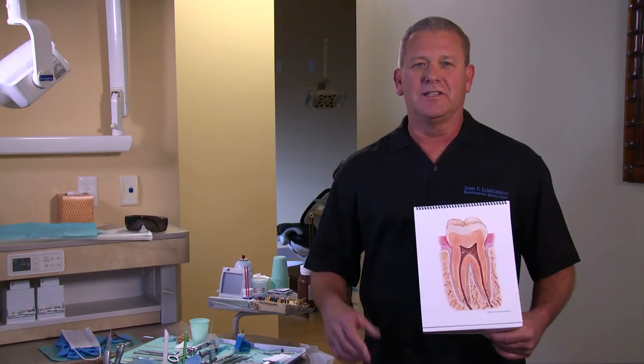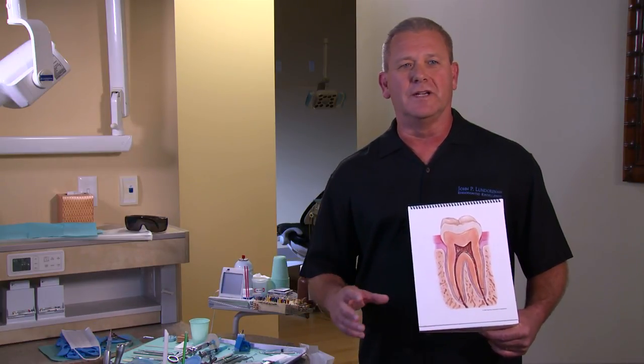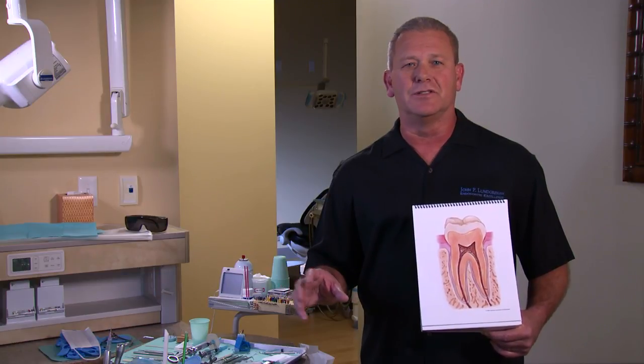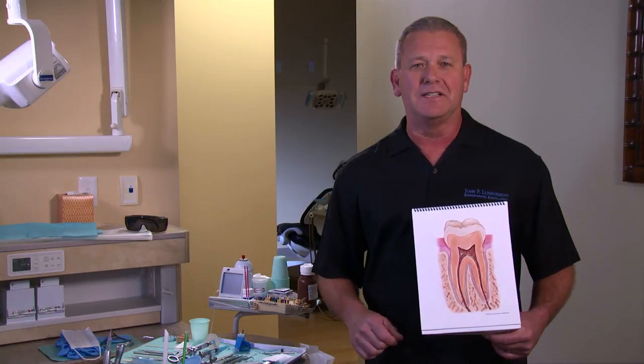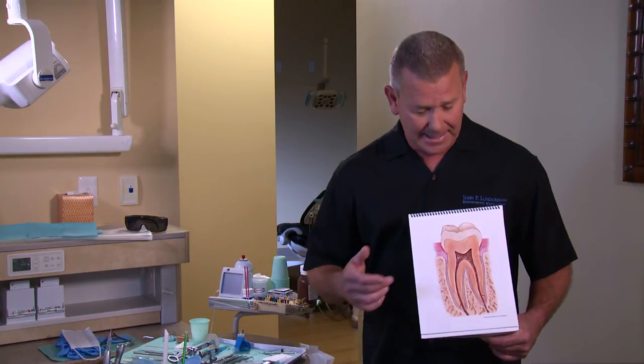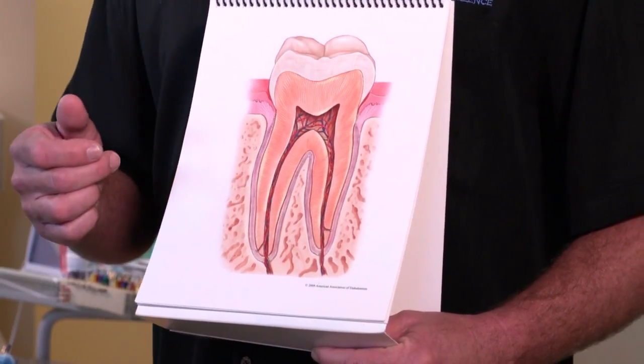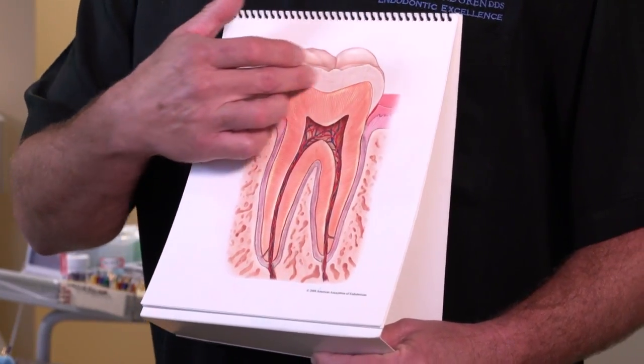When I see a patient in my office, we go through a very thorough diagnostic procedure, and once we've made the diagnosis, then I sit and talk to my patients about what a root canal is. This is a picture of a healthy tooth. There are three main parts to the tooth.